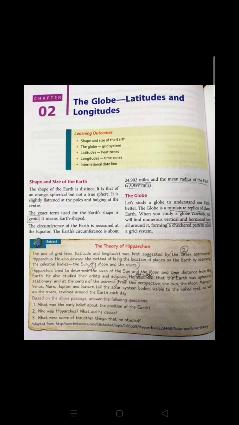Okay, so another one is who was Hipparchus? What did he devise? Here is the answer. The great astronomer Hipparchus devised the method of fixing the location of a place on the earth by observing the celestial bodies, that is the sun, the moon and the stars.